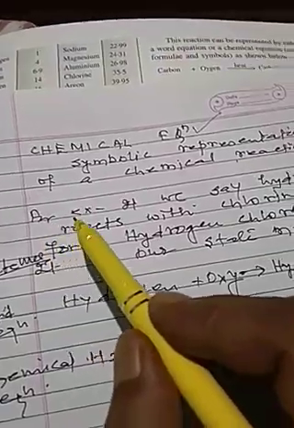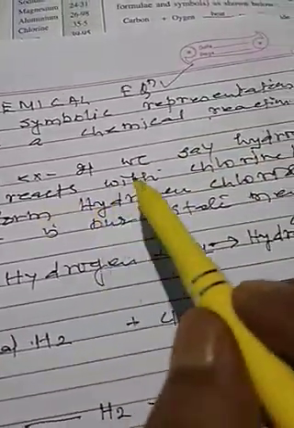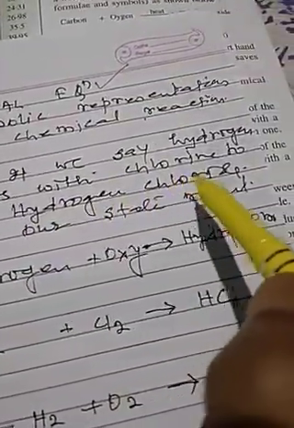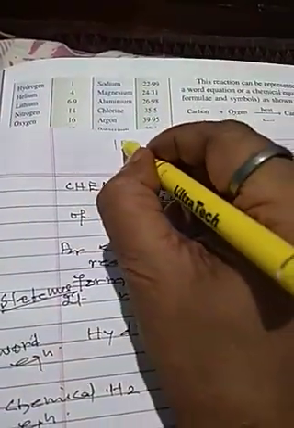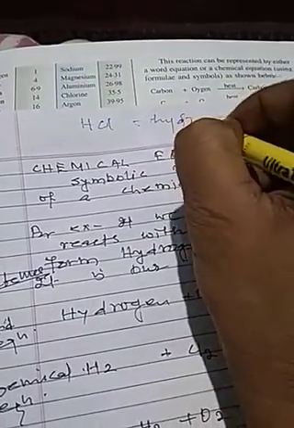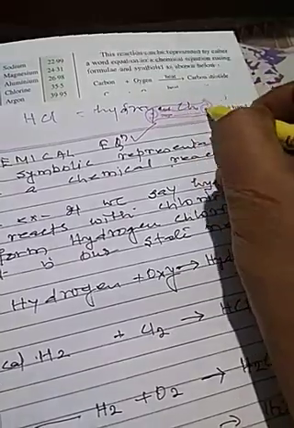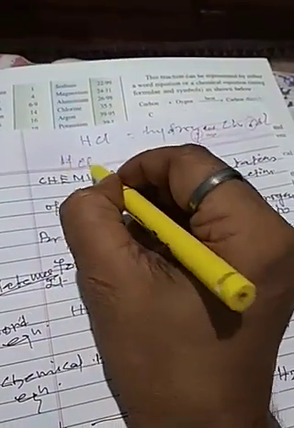For example, hydrogen reacts with chlorine to form hydrogen chloride. My dear students, if we write HCl, it will be hydrogen chloride, and this is HCl.